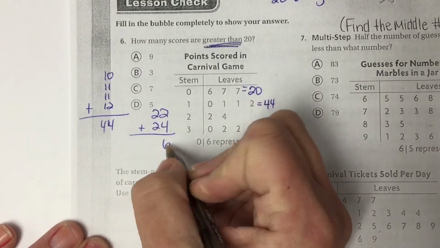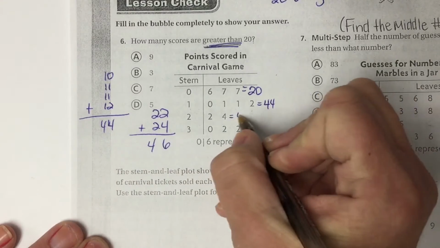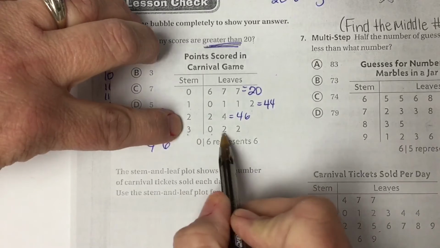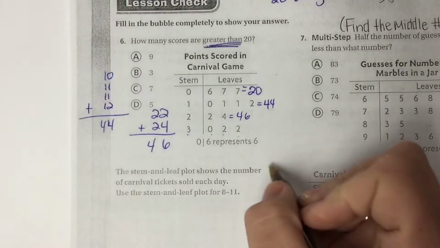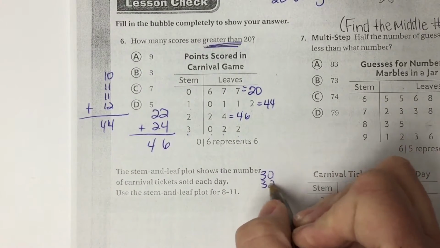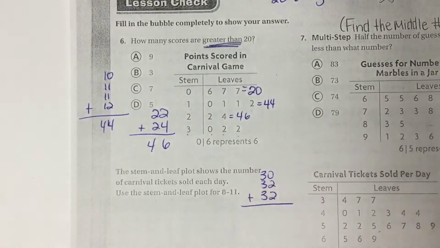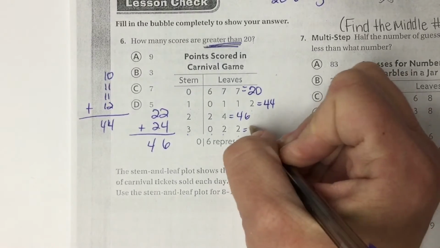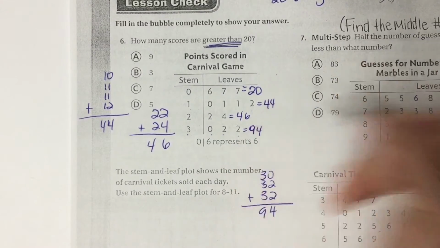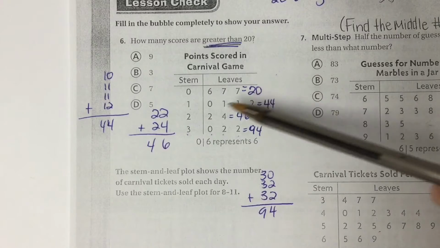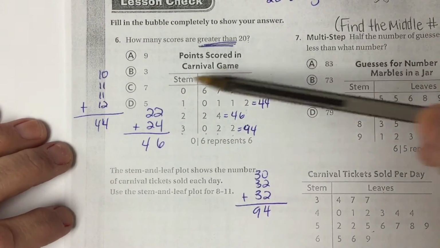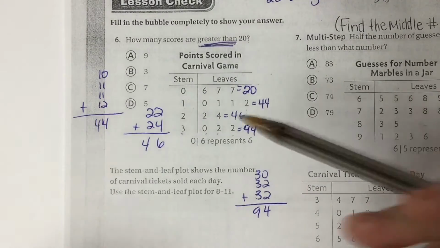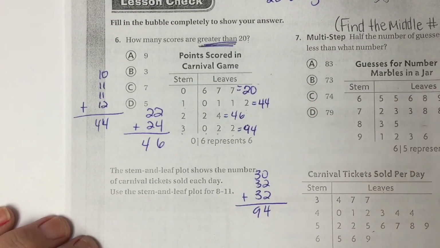4 plus 2 is 6. 2 plus 2 is 4. So that's 46. And now I'm going to do 30 plus 32 plus 32. So 30, 32, 32. 2 plus 2 is 4. 3, 6, 9. Okay, so I see now that each row or stem and its leaves has a number. Now, to get my final total, I'm going to add all these numbers together.